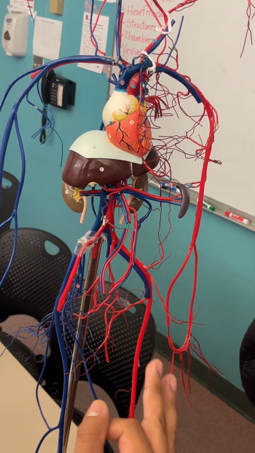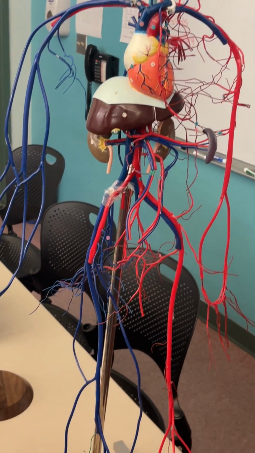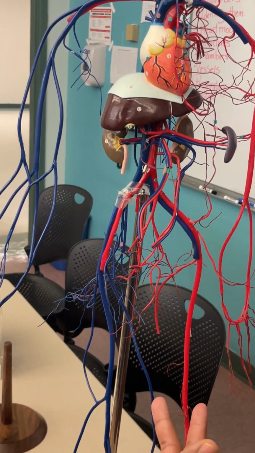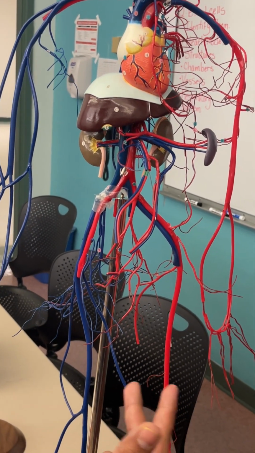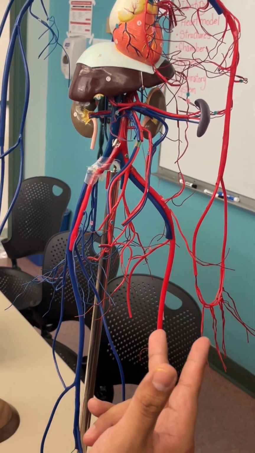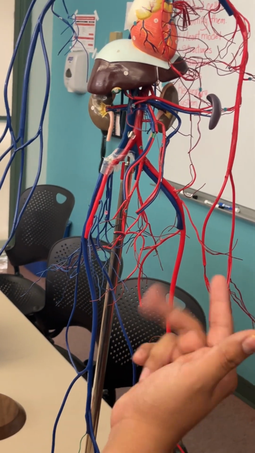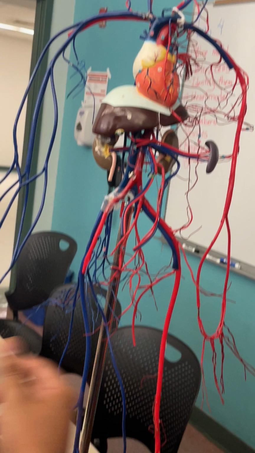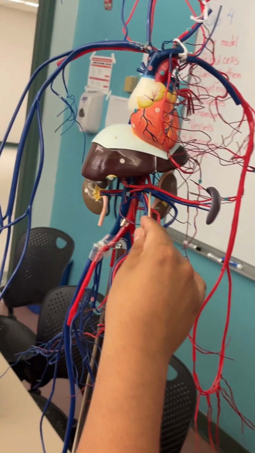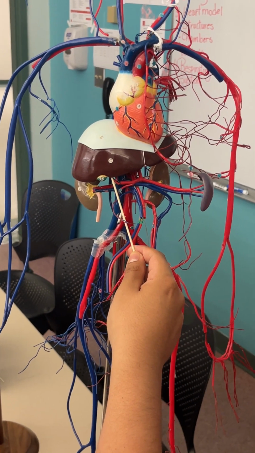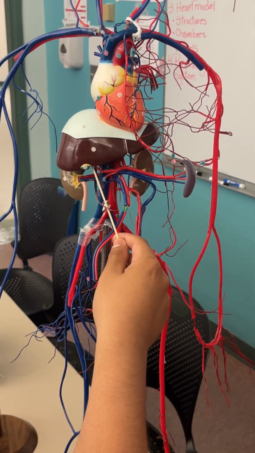There are 3 trunks that come off of the descending abdominal aorta: celiac trunk, superior mesenteric, inferior mesenteric. We don't have those for the venous side. Instead, all of those vessels, the superior and inferior mesenteric veins, the splenic vein, the gastric vein, are going to collect into this hepatic portal, which is going to take blood into the liver. Does that make sense?